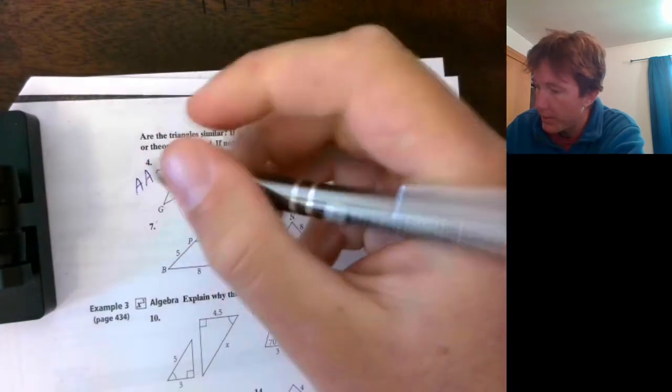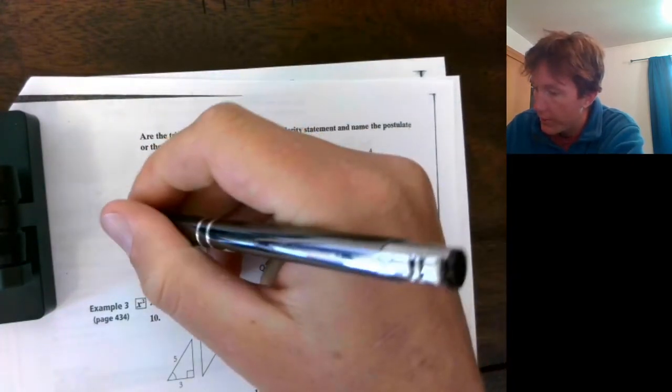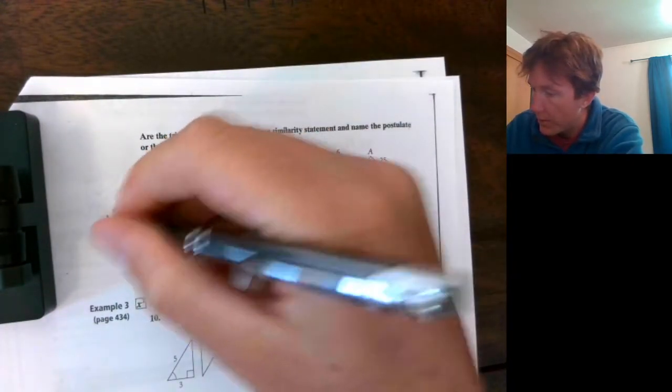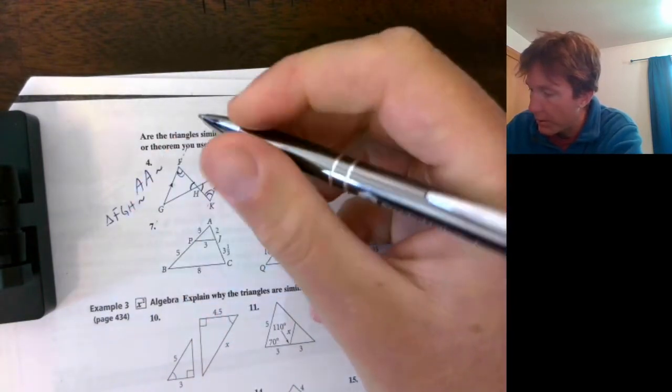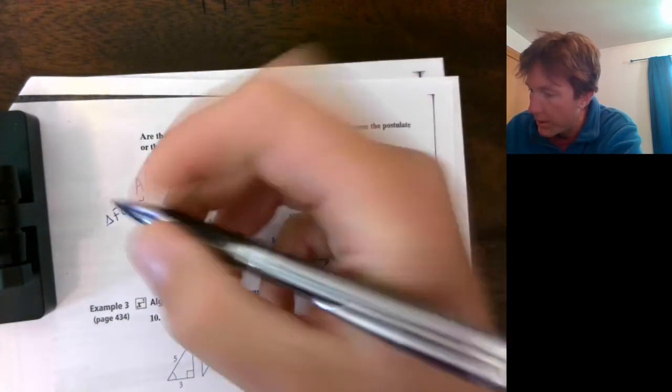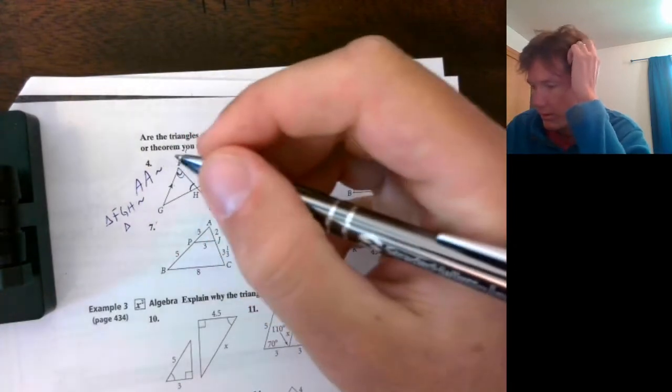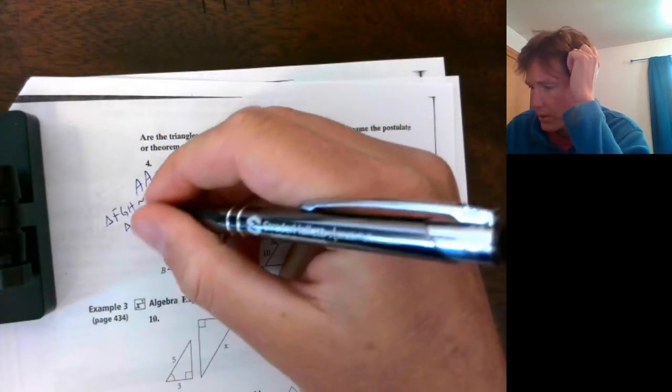Okay, so triangle FGH is similar to triangle JHK. Or, sorry, HJK. Just thinking of my alphabet here.